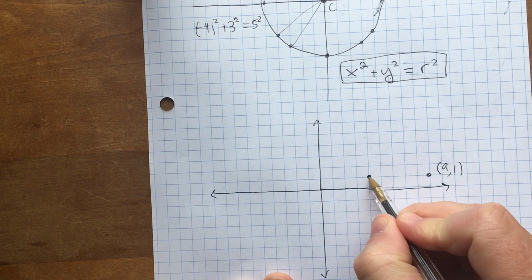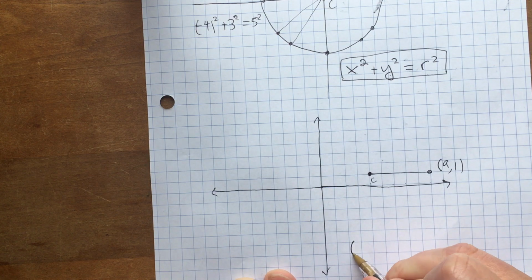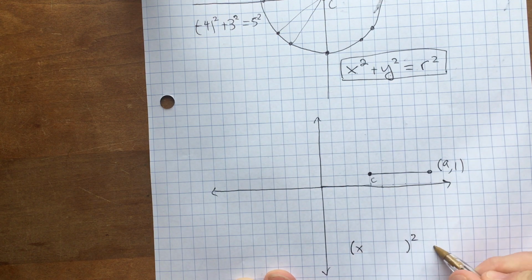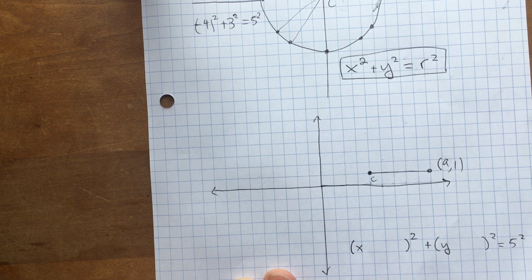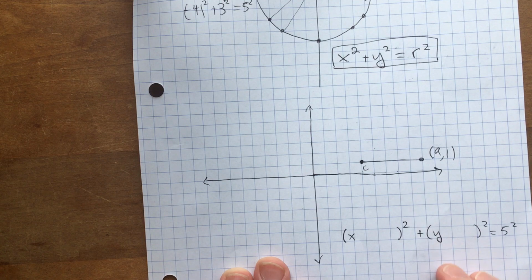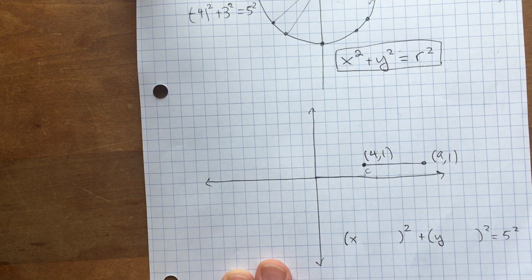But I do know that the radius is still 5. And so you're going to shift all those points and think, well, what would you do to the x and the y to make it so that it still equals 5 squared? You have to figure out something that's going on in here, and I'll give you a strong hint. It has to do with the coordinates of the center of the circle.